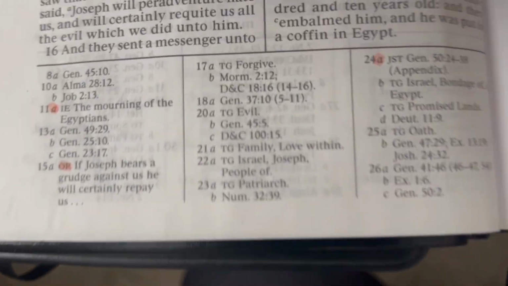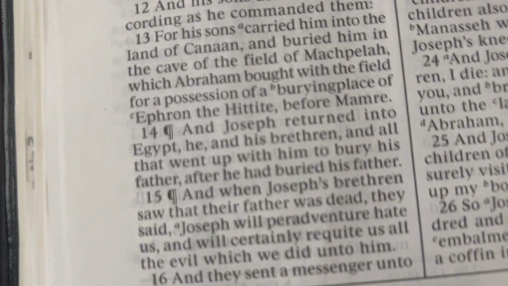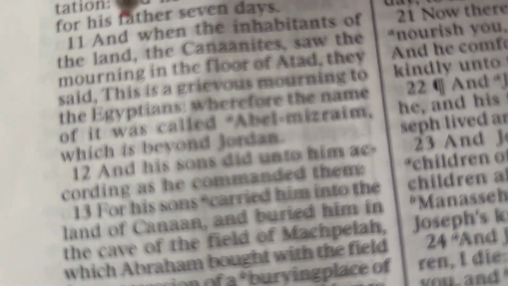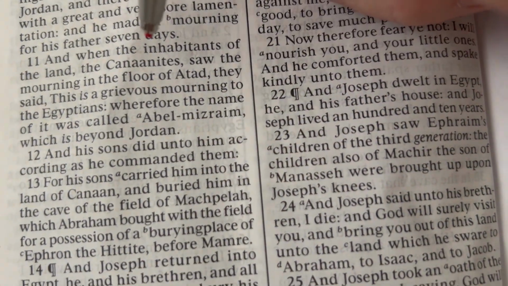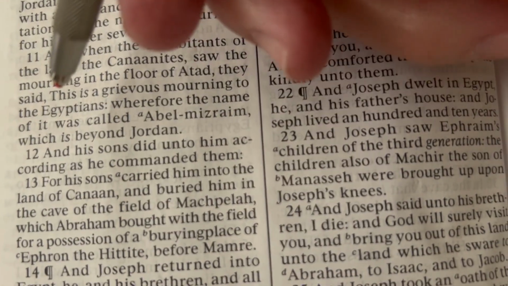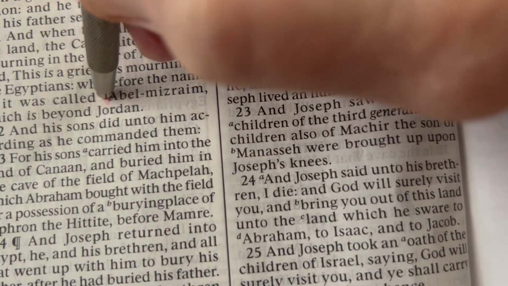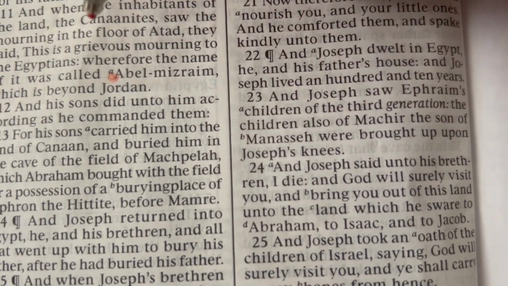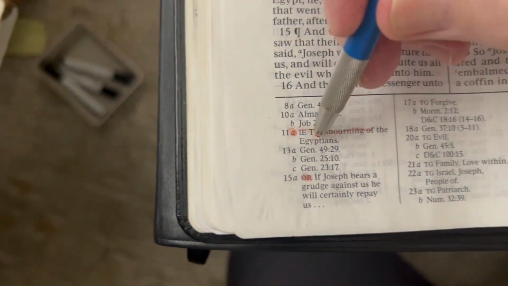So what do I do? I come over here, I go to verse 11a, and I go up to verse 11, and I find the note a. I don't have my glasses on, so there it is right here. And I mark that so that I understand what it's telling me down here.